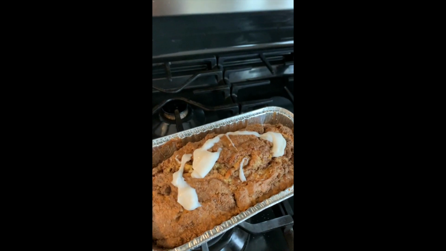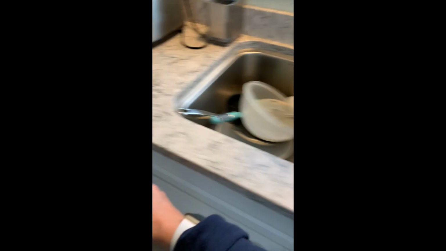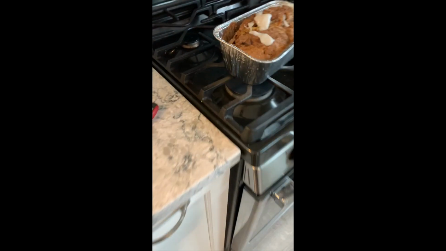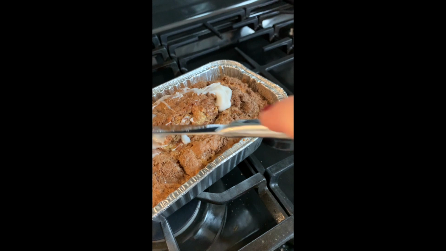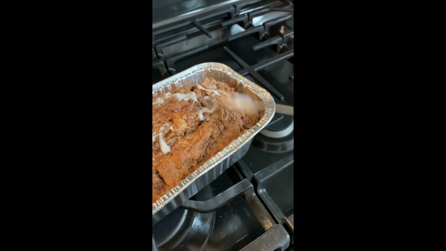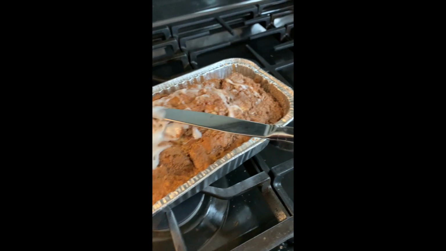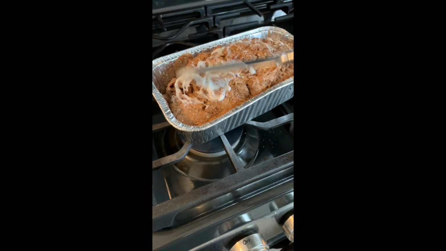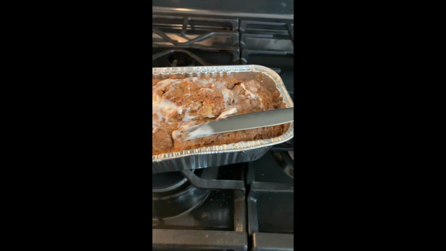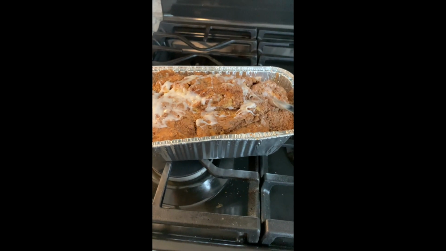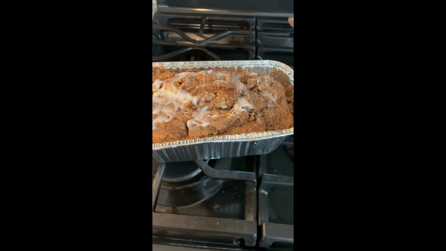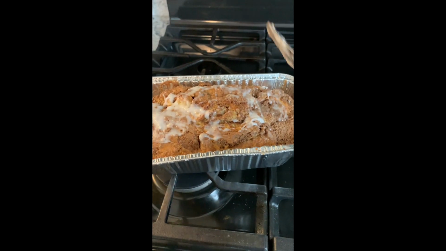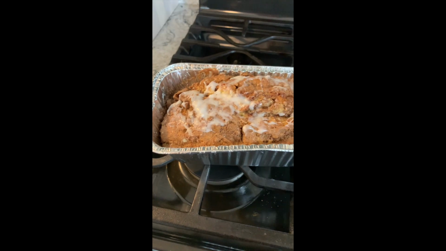I'm going to get a knife, I think. You don't really need this because the cinnamon's really good, but you can mix it in too. There we go. Okay, we have coffee cake. Smells awesome. So there you have it.